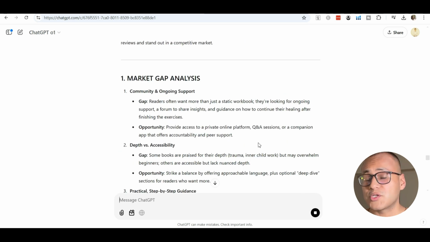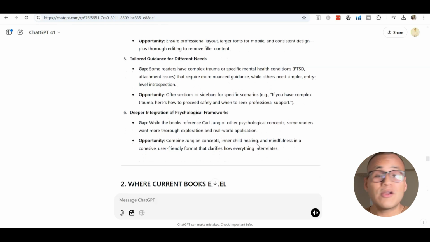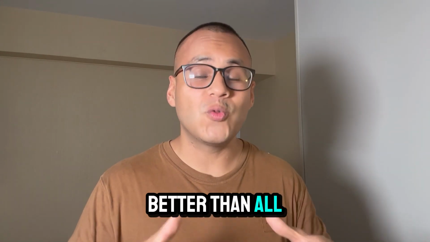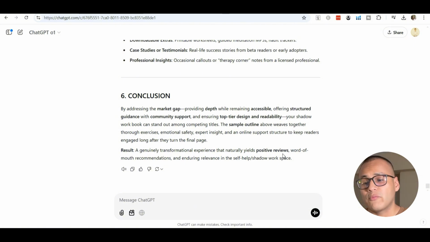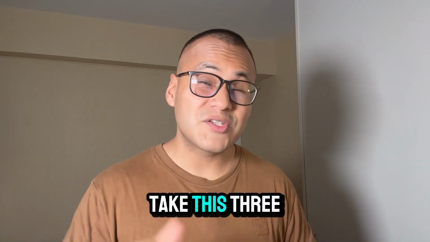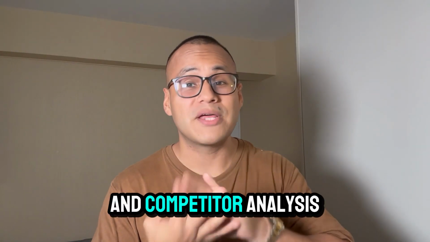And what I have as a result is basically a report on what opportunities exist in the market today for a book that, if it were to be published, would probably be better than all the ones that are already live on the Amazon marketplace. Basically providing depth while remaining accessible, offering structured guidance with community and top-tier design and readability. Result, a genuinely transformational experience that naturally yields positive reviews, word-of-mouth recommendations, and enduring relevance in the self-help shadow work space. That's pretty cool.